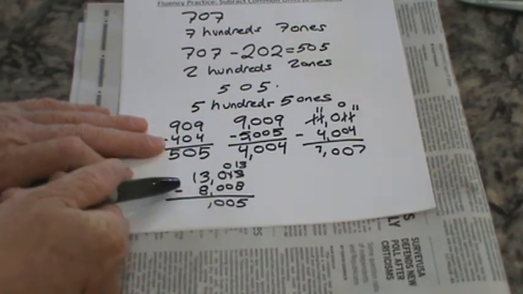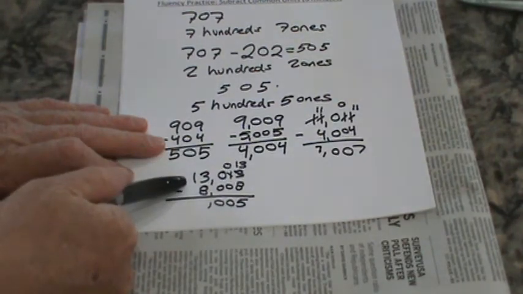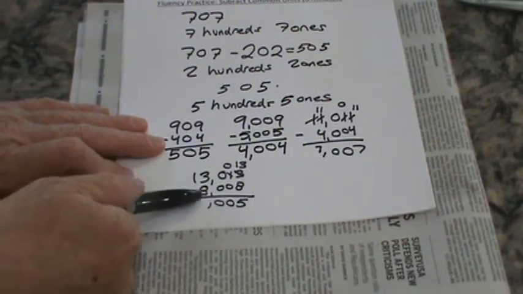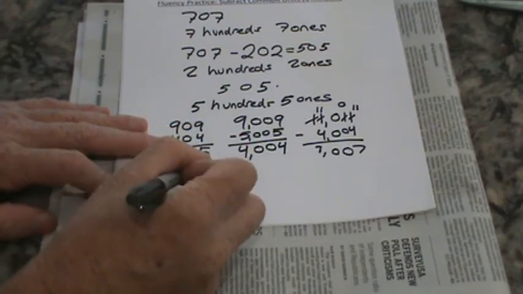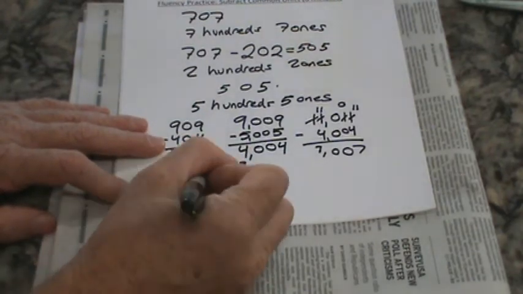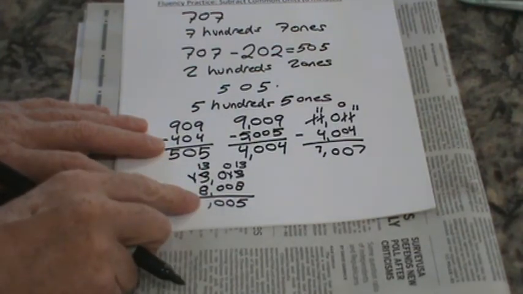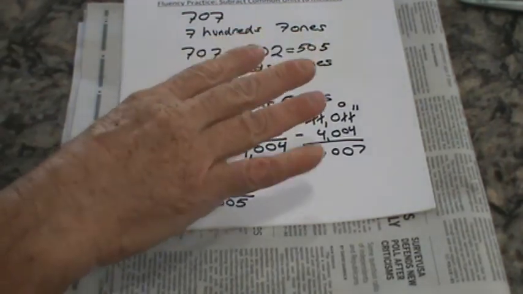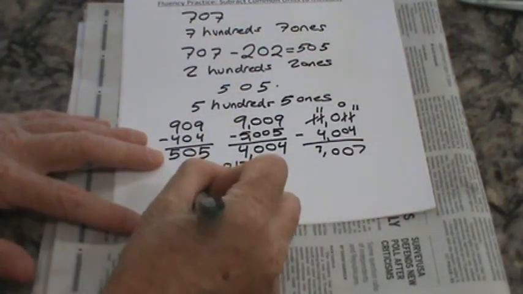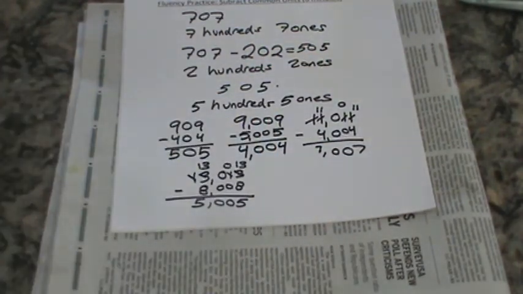And once again, here we have the same situation. We have 8,000s. We can't take 8,000s away from only 3,000s. So we take away that 10,000, bring it over here to the 3,000. Now we have 13,000. 13,000 minus 8,000, 9, 10, 11, 12, 13 is 5,000. And our answer is 5,005.